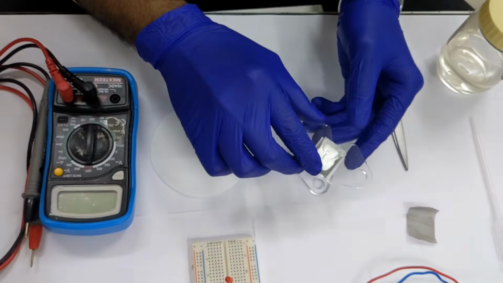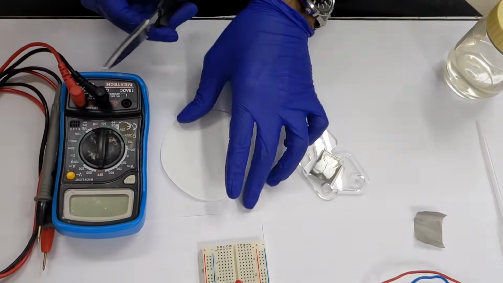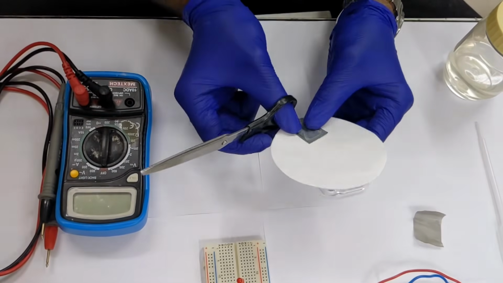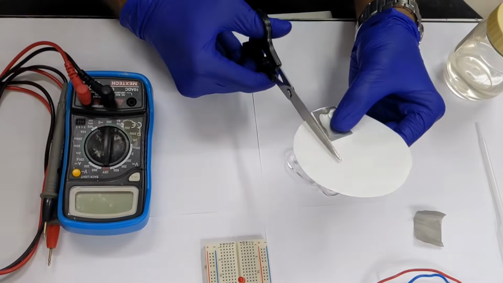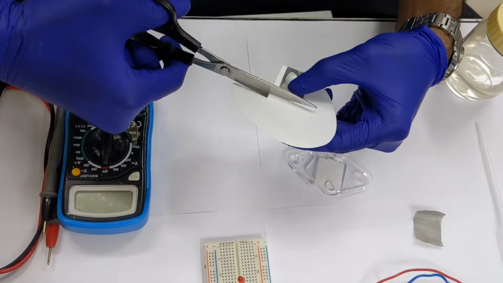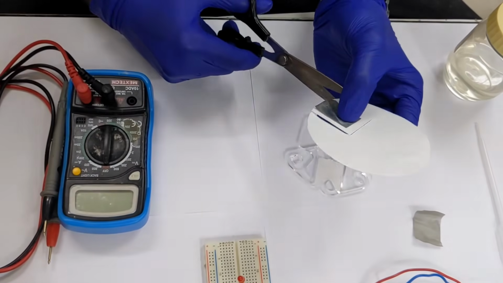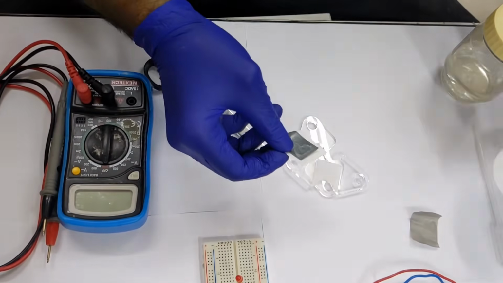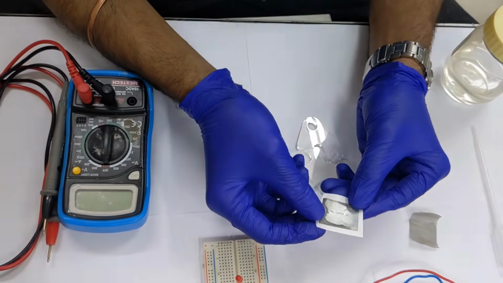On top of that, you need to cut a separator, but make sure that the separator is slightly bigger than the anode. This is how it should look.